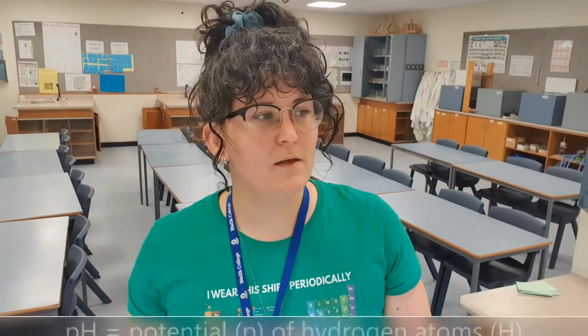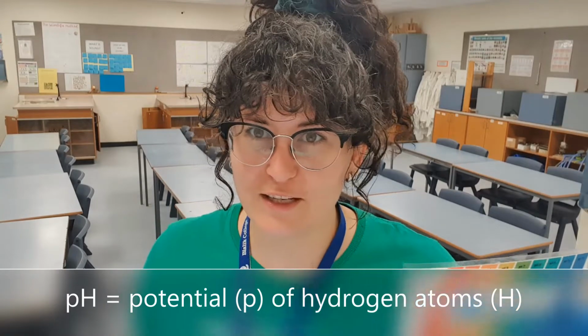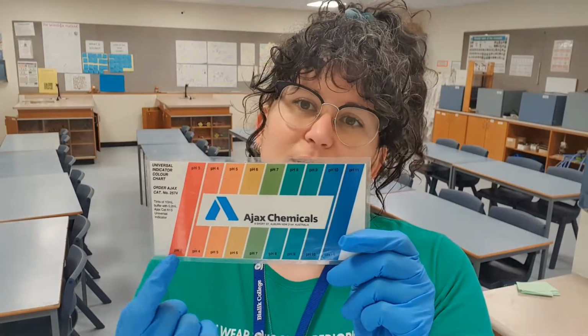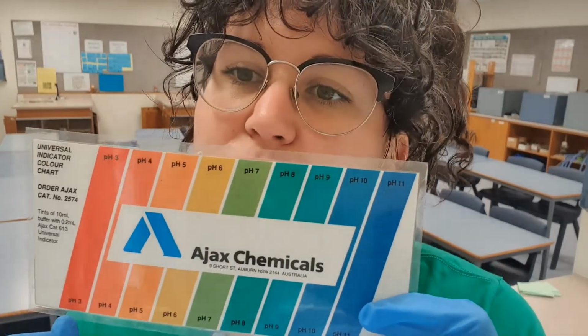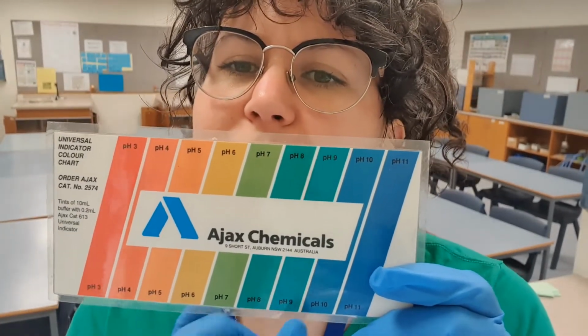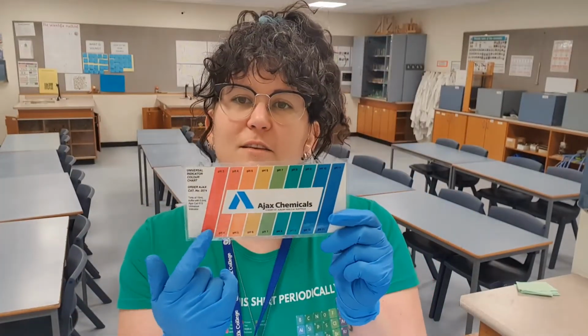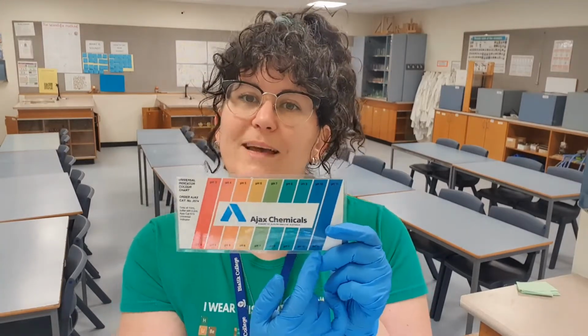If you don't know what pH is, that's okay. I'll tell you. The pH of a solution is about the potential of hydrogen atoms in a solution. So the more hydrogen atoms, the more acidic it is, and the further down this end it goes. So pH 2, 3 is down there, pH 11 is up there. So if something has more H ions, it's going to be more acidic. And if something has more OH ions, it's going to be more basic.